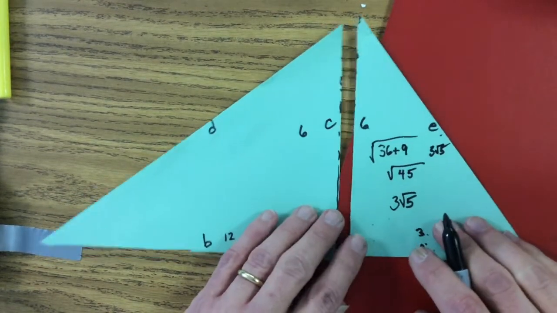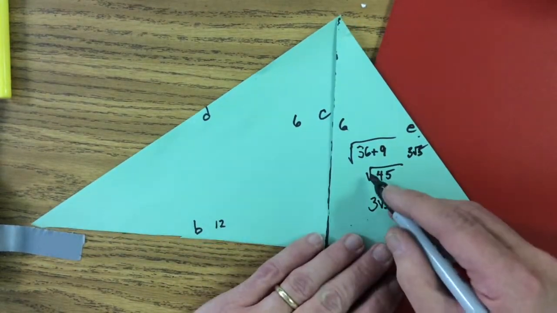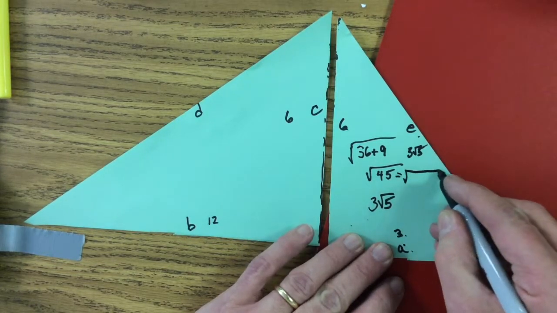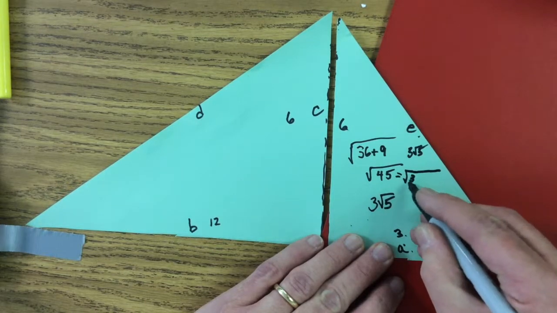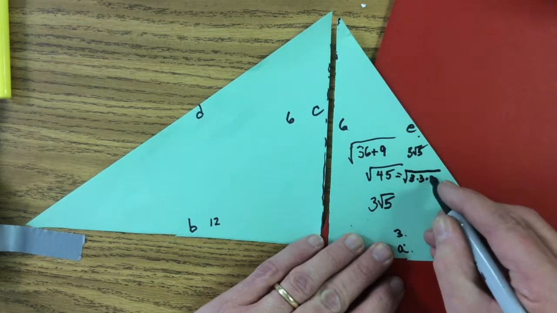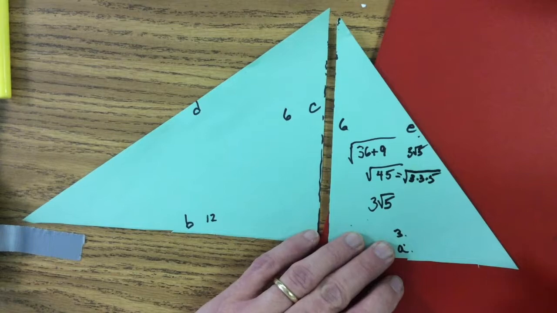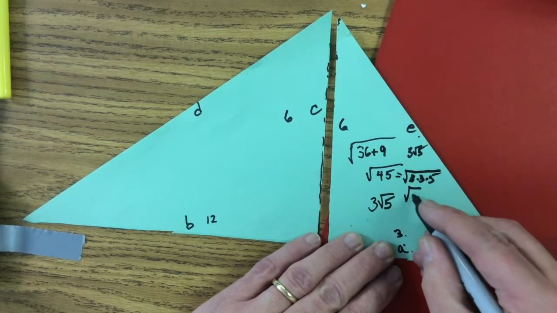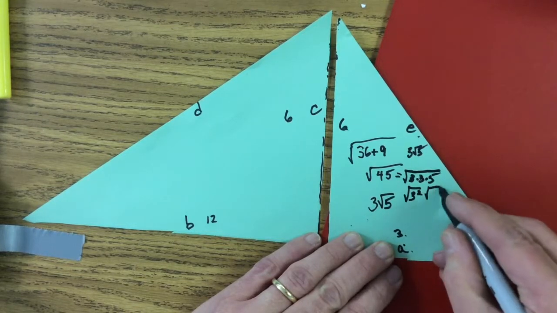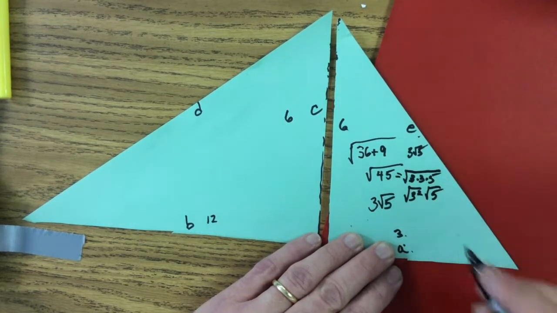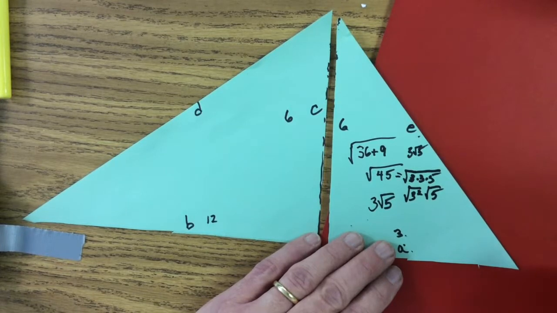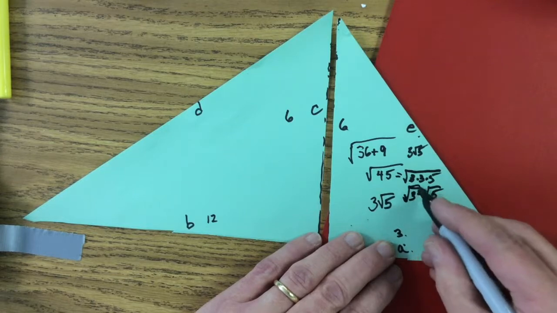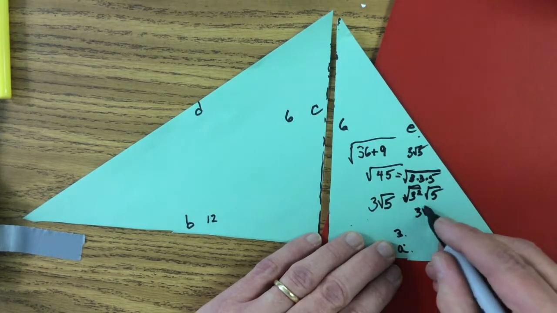Wait, why is it 3 and the square root of 5? Okay. So 45 is equal to, if I took all of the prime factors, 3 times 3 times 5. We okay with that? That means I can break this up. This is 3 squared, and this is 5, and you multiply them together. That's one of the rules of radicals, right? And if you take the square root of 3 squared, that's 3.